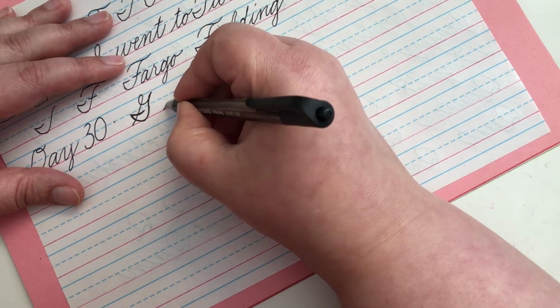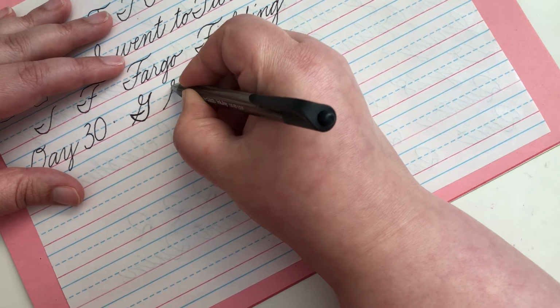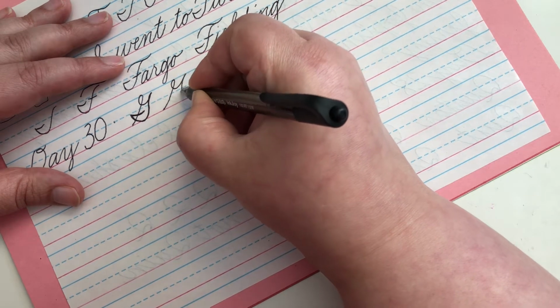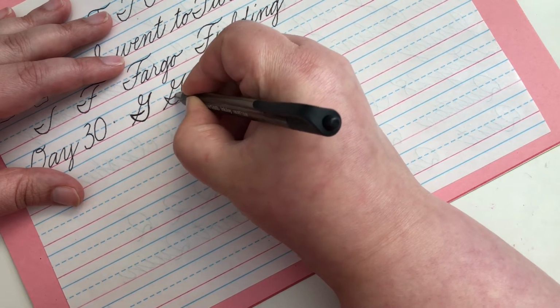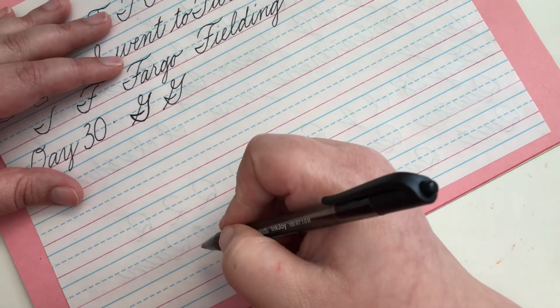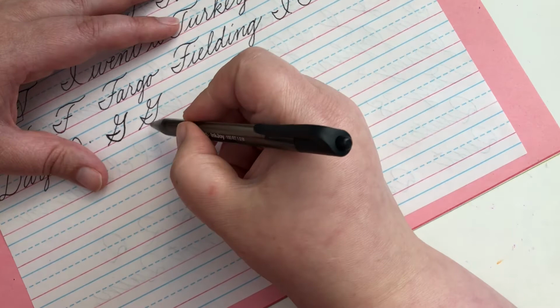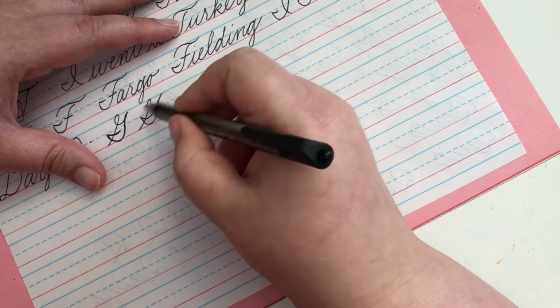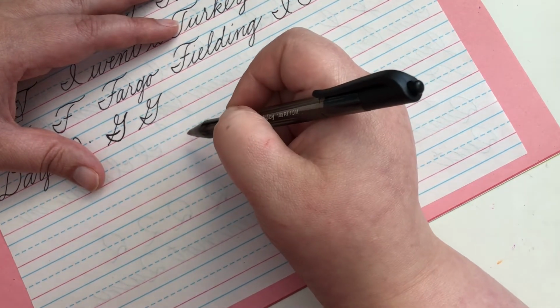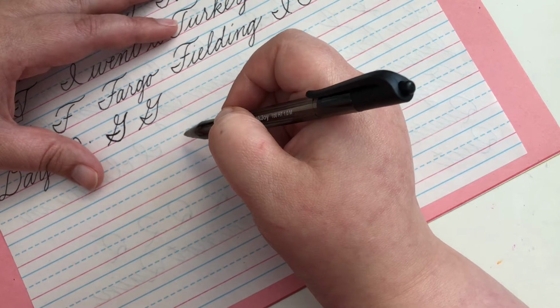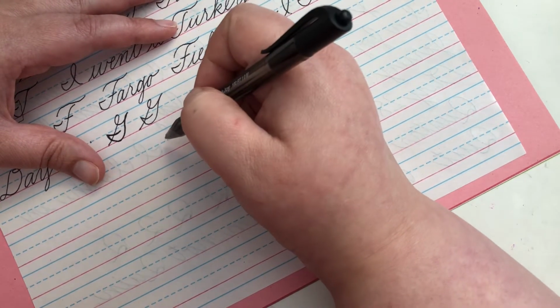Start at the bottom, go up, loop, and then we do that stroke. Now, you might think that does not look like a G. And you would be correct.